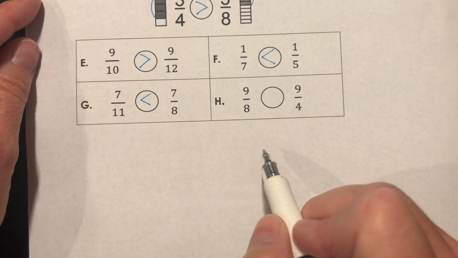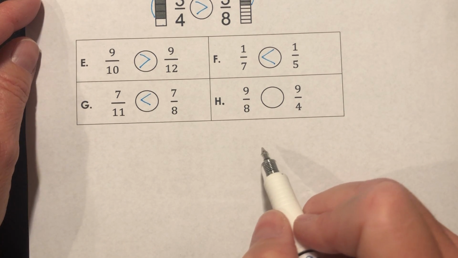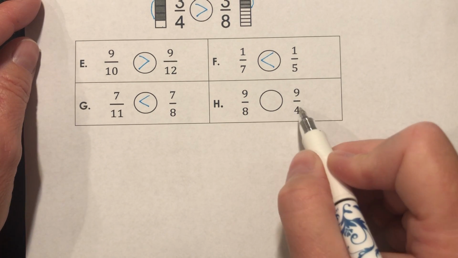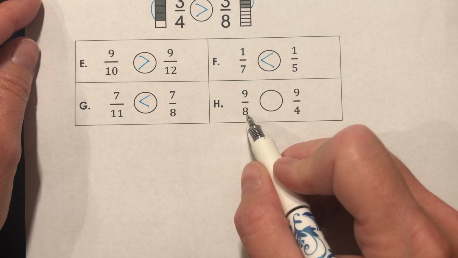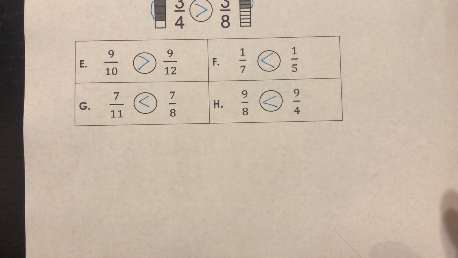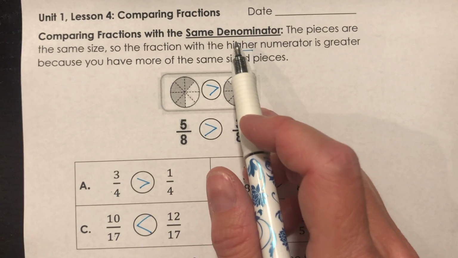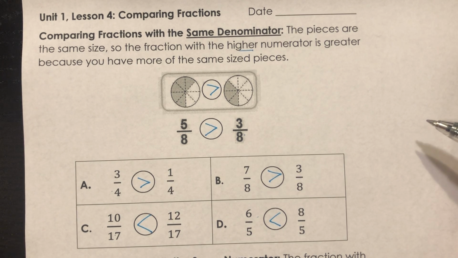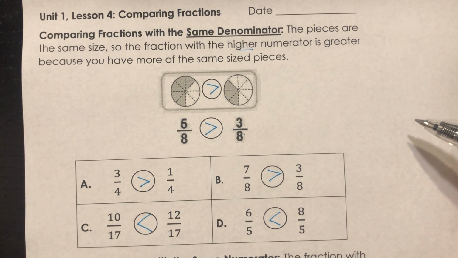And 9/8 versus 9/4. Again, I know these are improper, but I want you to understand that this works for improper fractions too. My numerators still match. Here, the whole's cut up into 4. Here, the whole's cut up into 8. These pieces are larger. Okay, so far you've learned to compare fractions with the same denominator and the same numerator. You should always be asking yourself when you're comparing 2 fractions, are my denominators the same? And then if they're not, the second question you'd ask yourself is, are my numerators the same?